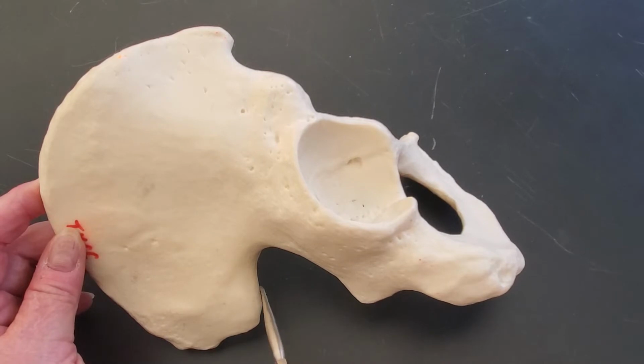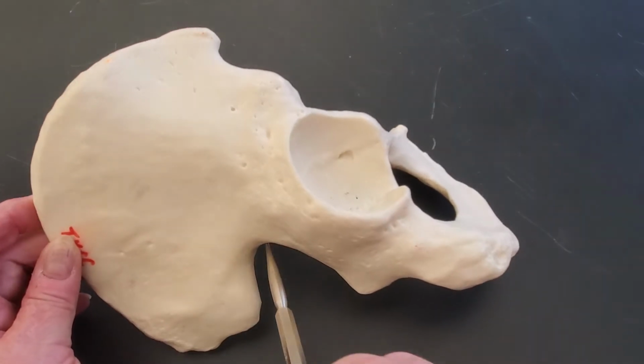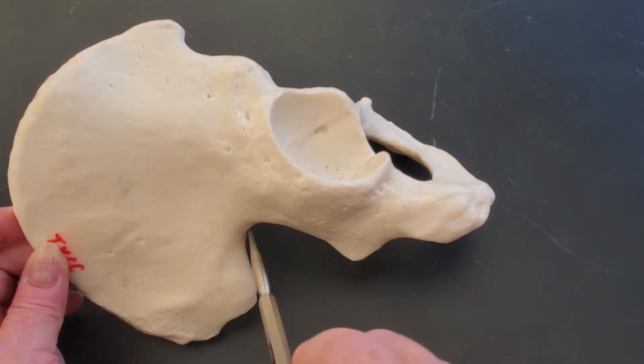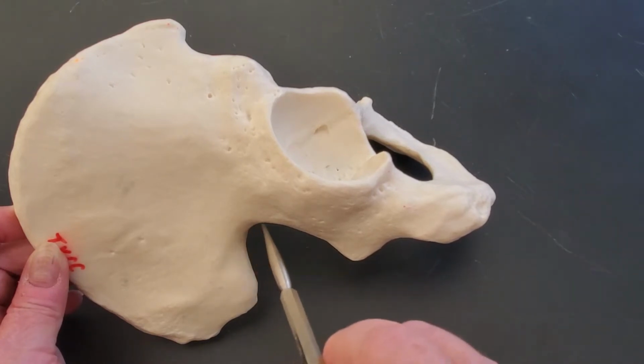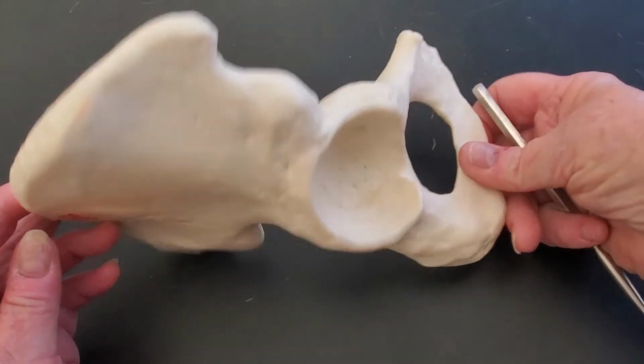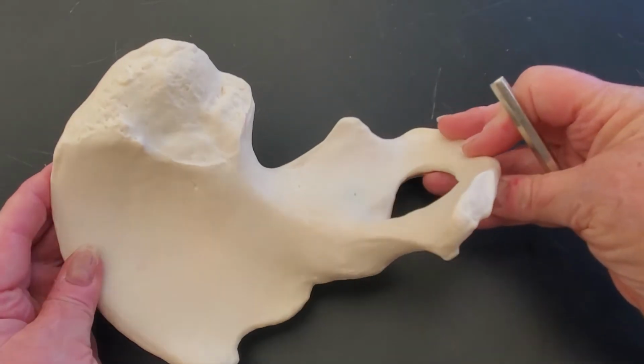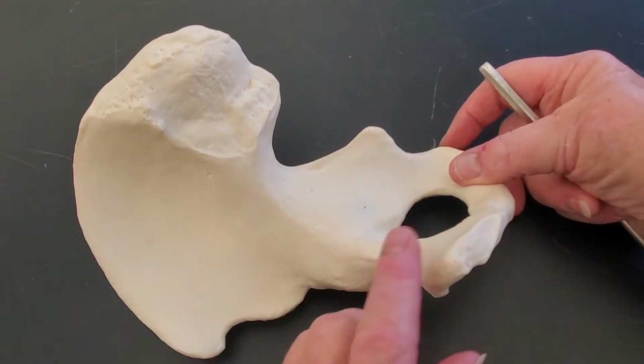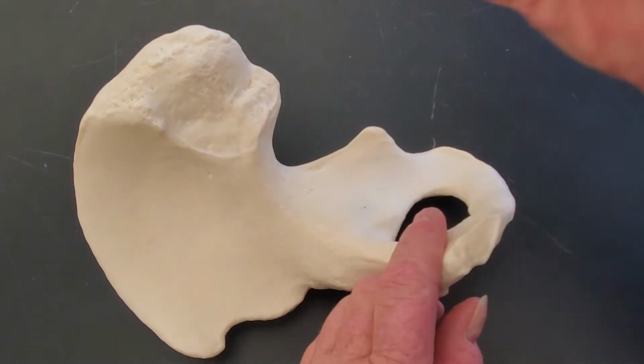Well, we've got it in this position. We'll take a look right here, and this is our greater sciatic notch. So it's this big, huge notch. Your sciatic nerve runs through that, and your sciatic nerve is a very, very large nerve. We're going to spin it around this way, okay, and we're going to look at a couple of features here.